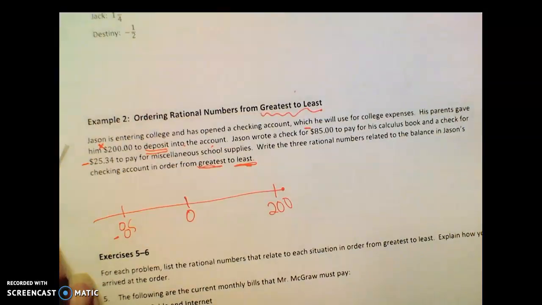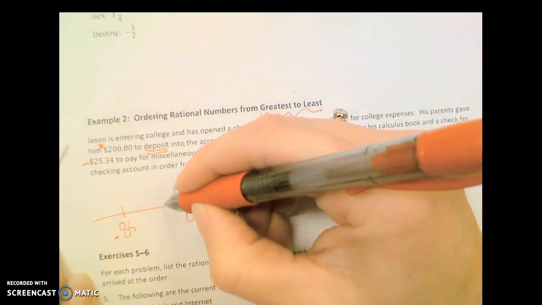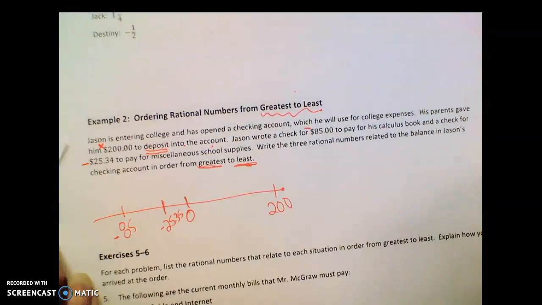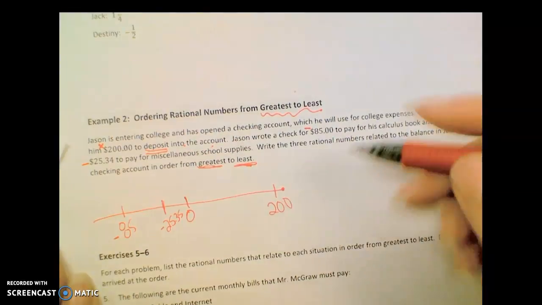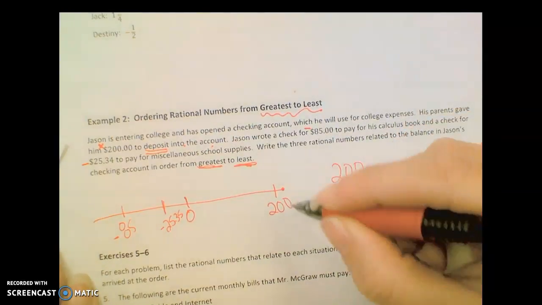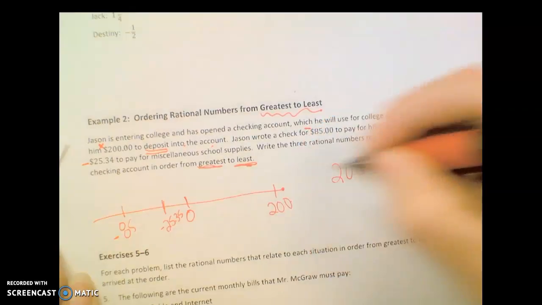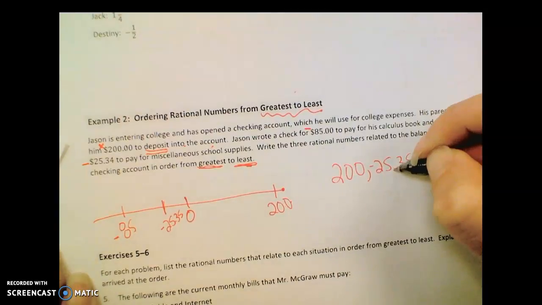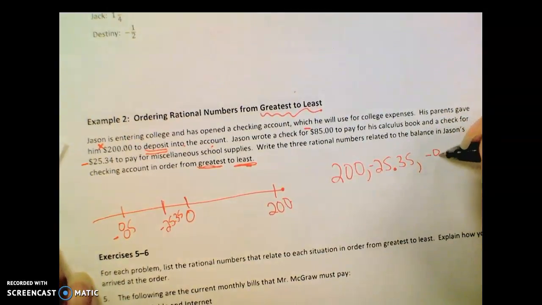And then 25.34. Well, 25 would be closer to 0 than 85. So greatest to least would be right to left. 200. Then negative 25.34, then negative 85.